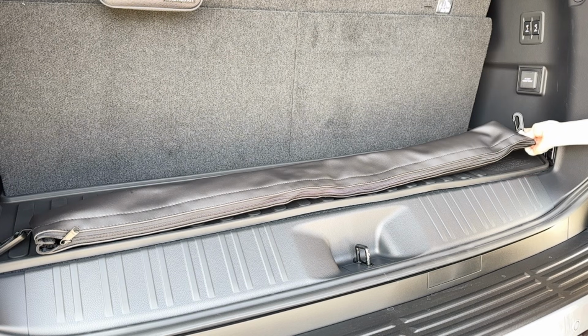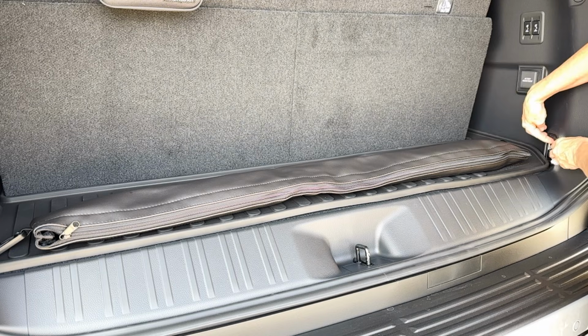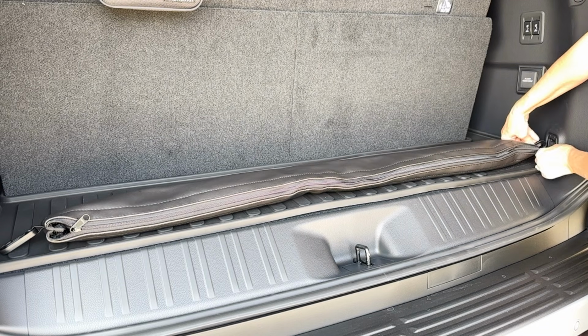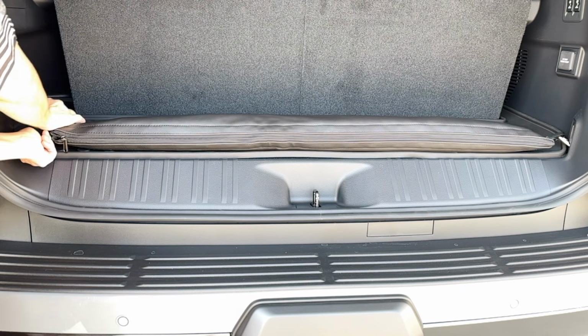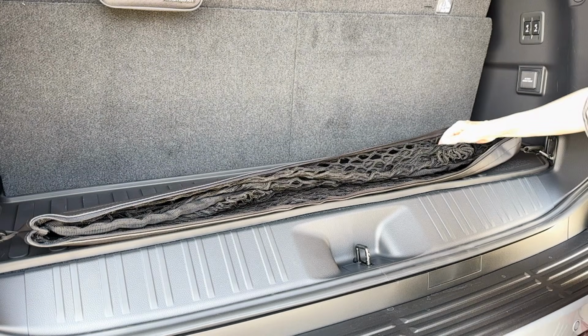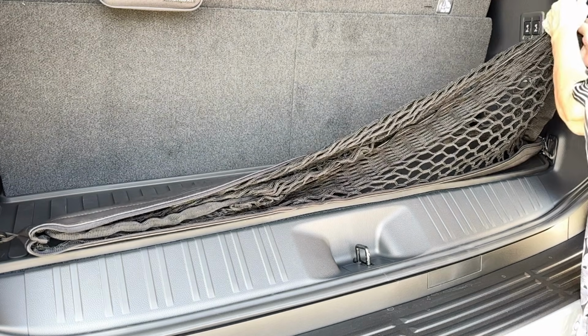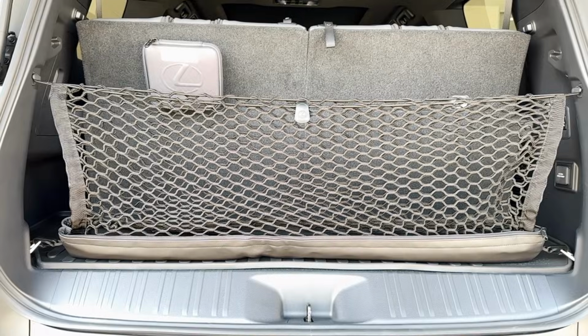There are clips on either end that connect to the D-ring, and here's how that works. Just open the D-ring, clip on at each side, and unzip to remove the cargo net. When you remove the cargo net from the pouch, you'll just hook the cables at the top.